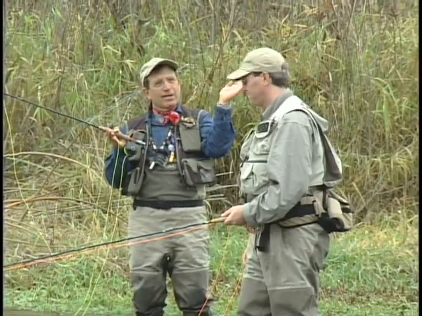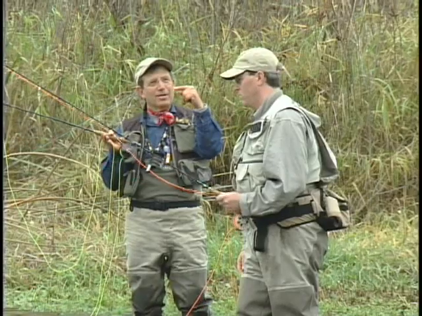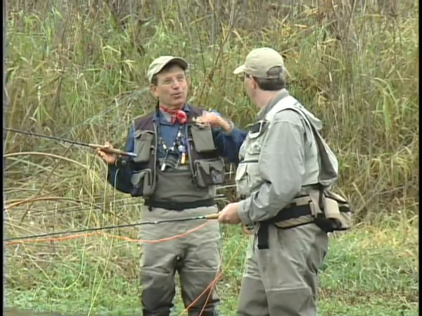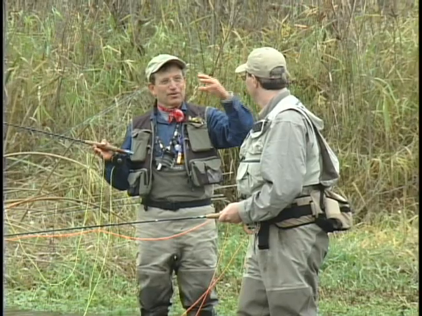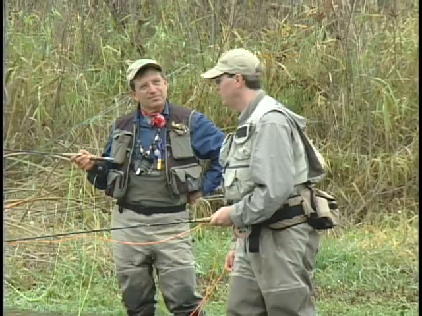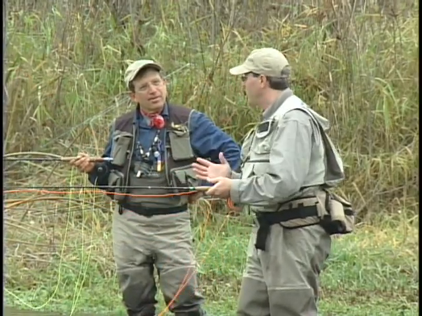Exactly. So you can get fairly close to them, but once that fly gets into that window, and that window changes by the depth that they're at. So if they're rising and they're close to the surface, that window's going to be a lot smaller. Yeah, and you can get surprisingly close. That's a question that I get a lot of times when I'm teaching is, how close can I get and how do you feel where the window is?